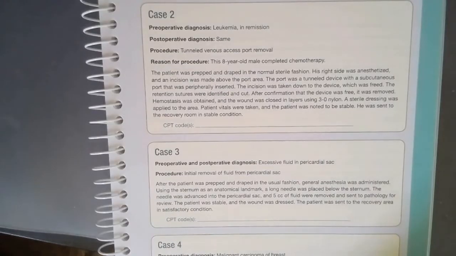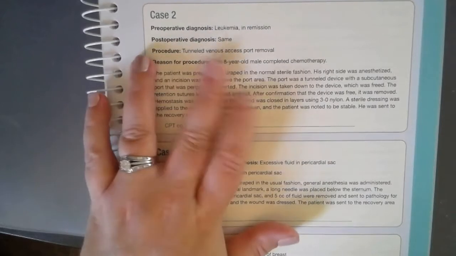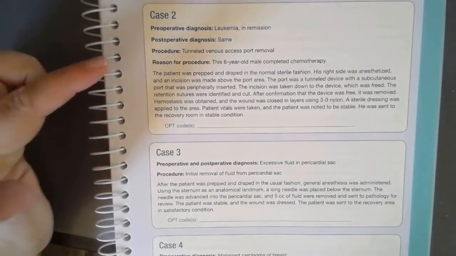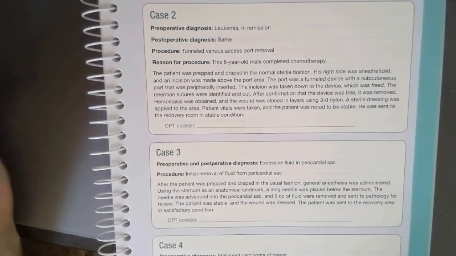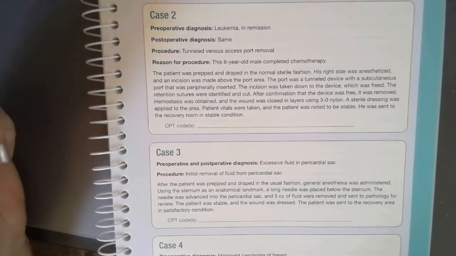Okay, so starting with case 2, it's a preoperative diagnosis, leukemia in remission. Postoperative diagnosis is also leukemia in remission. A tunneled venous access port removal.